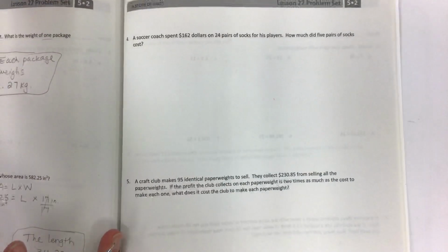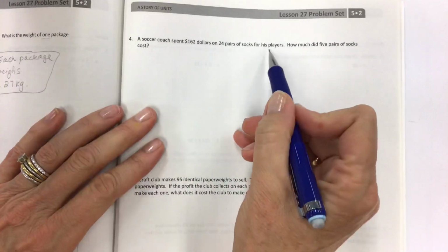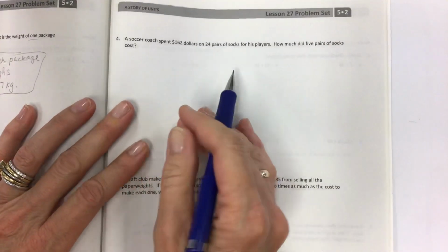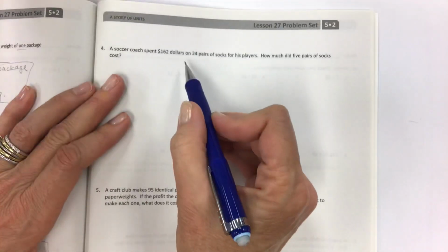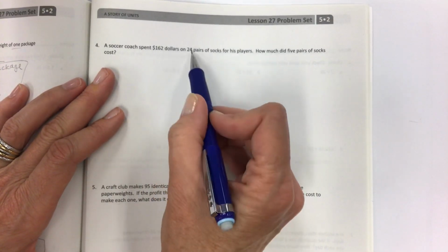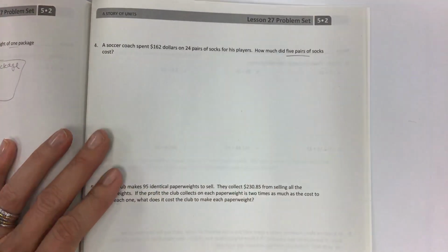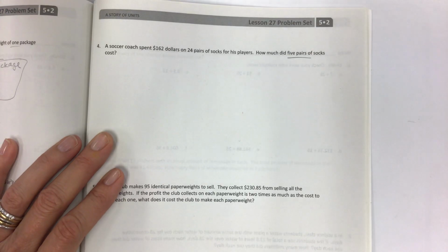Next one. All right, a soccer coach spent $162 on 24 pairs of socks for his players. I did that once for my volleyball team. Bought a whole bunch of socks for everybody. And yep, you do have to take the total and divide it by all the socks. How much did 5 pairs of socks cost?